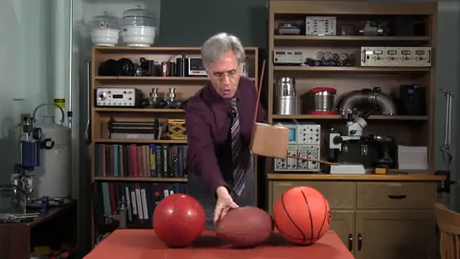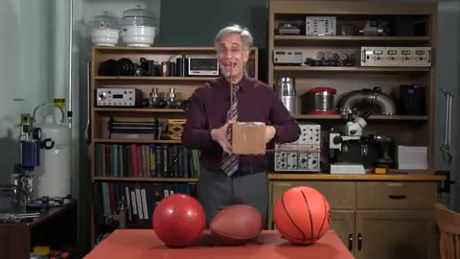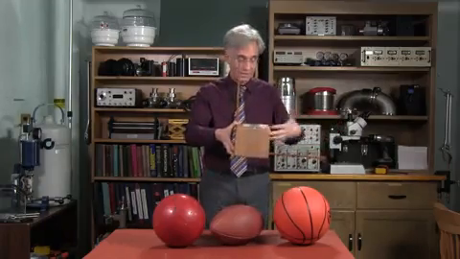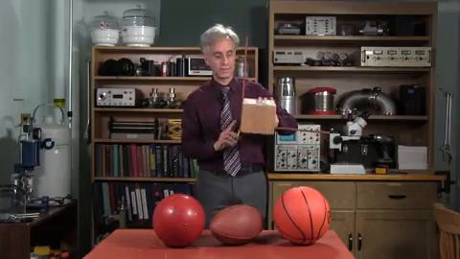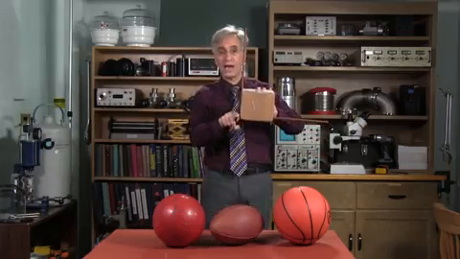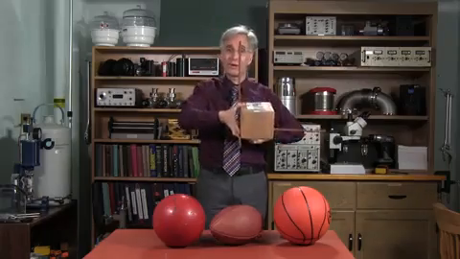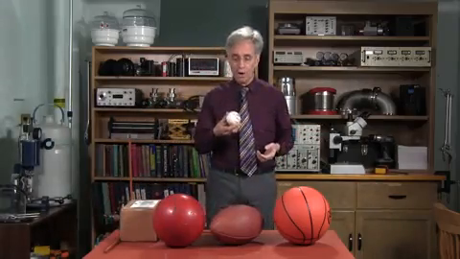The third coordinate points to one side or the other, and it actually doesn't matter in this situation. So here are the three simplest coordinates. One of them points straight up, one of them points horizontally along the downfield direction, and the third points to the side.